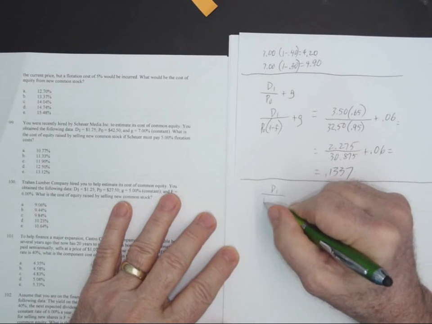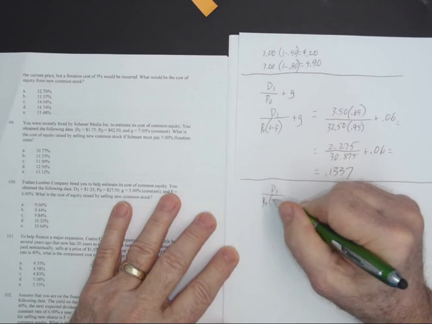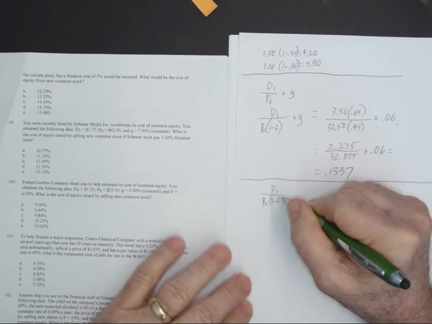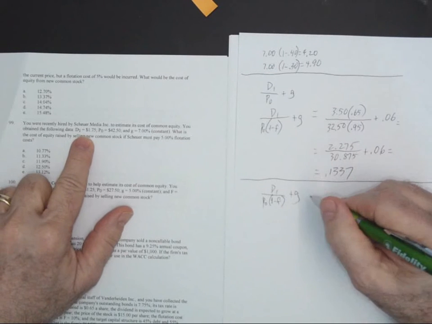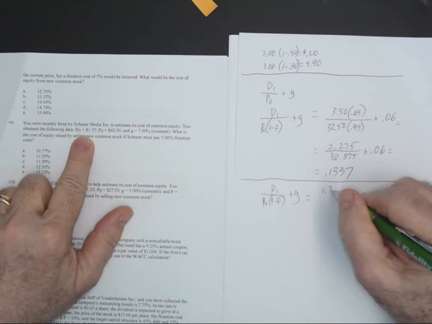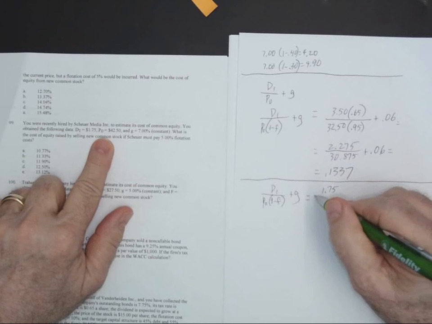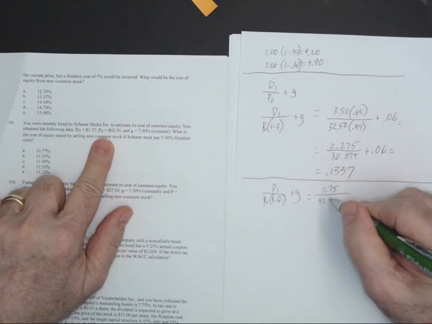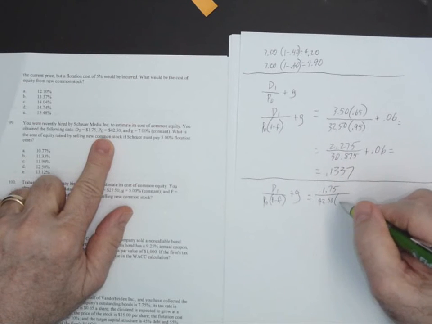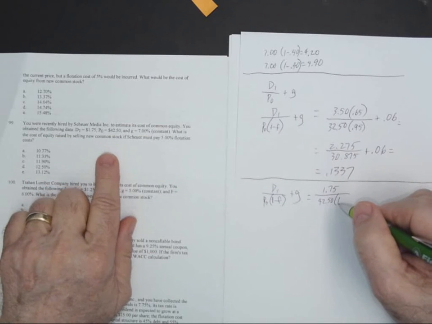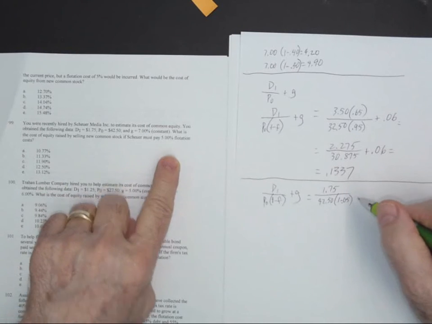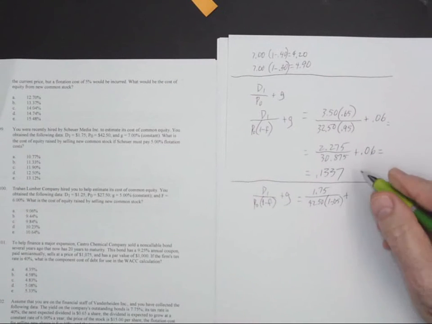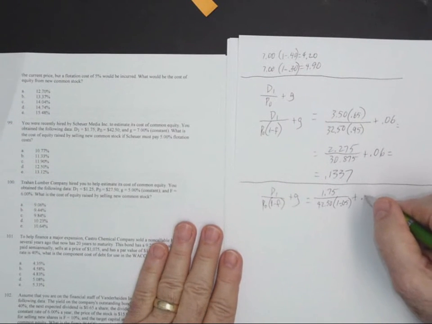D1 over P0 times 1 minus the flotation cost plus G, and in this case D1 is equal to 1.75, P0 is 42.5, and the flotation cost is 0.05. 1 minus 0.05 is 0.95. I should have just written 0.95. And then plus G, which is 0.07.